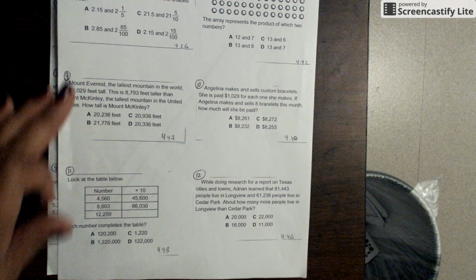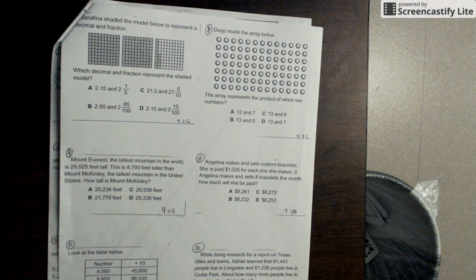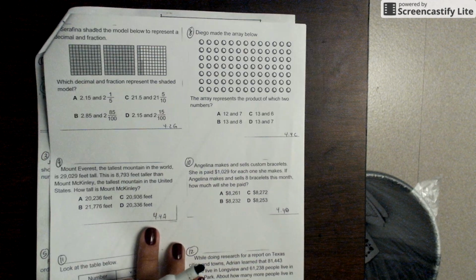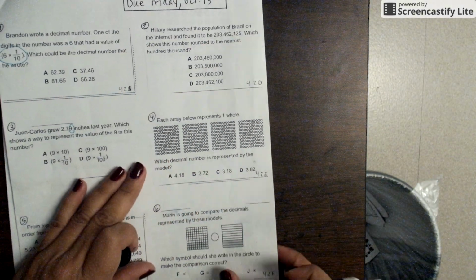On number 7, we're being asked to write the decimal and the fraction that represents that model. That's exactly like what we did over here on number 4.